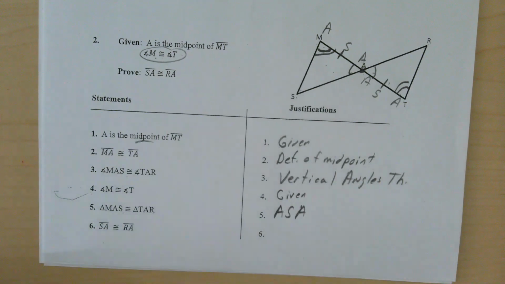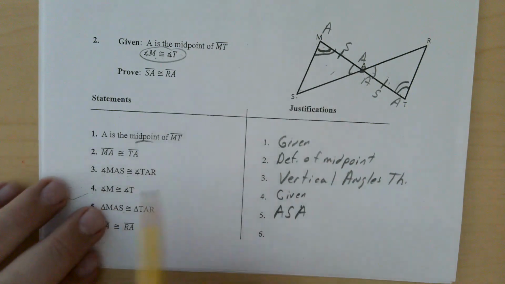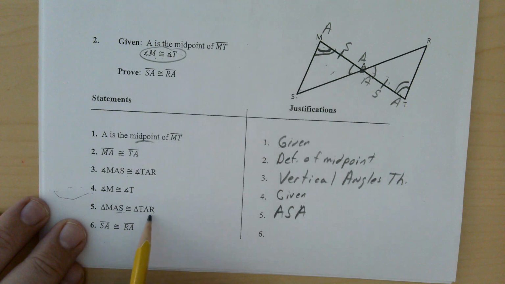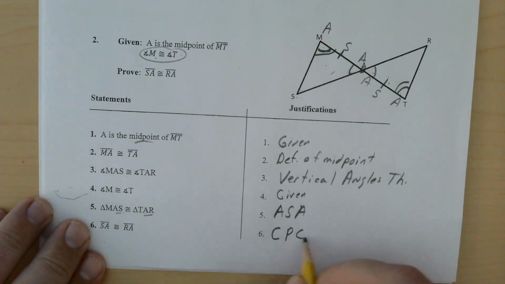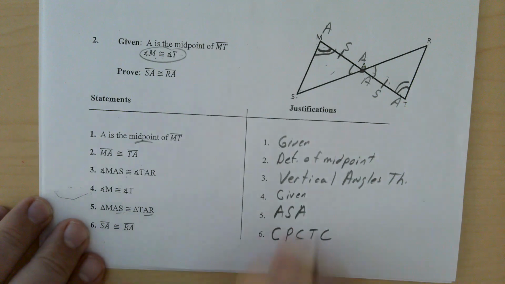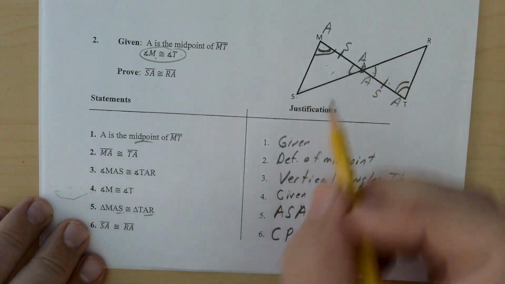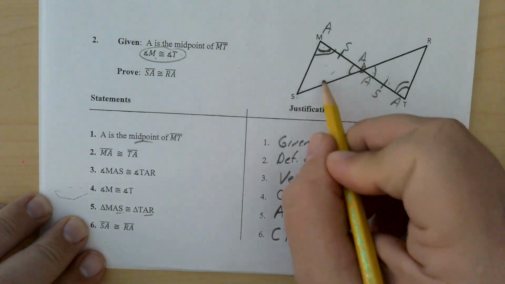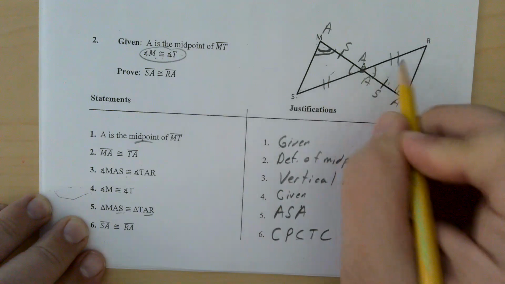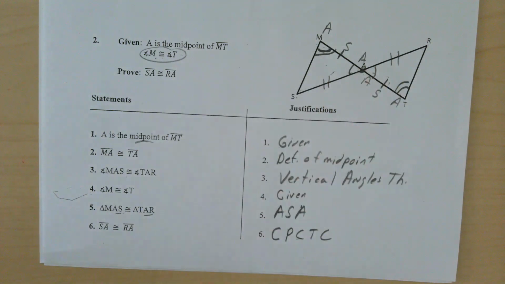And once we have that, these two triangles are the same, and all the corresponding parts, SA and RA, must match up because corresponding parts of congruent triangles are congruent. We already established that they're congruent triangles by ASA, and that's all you need. You get an extra point to then show that SA must be the same, but we only know that because we already established that the triangles are congruent.